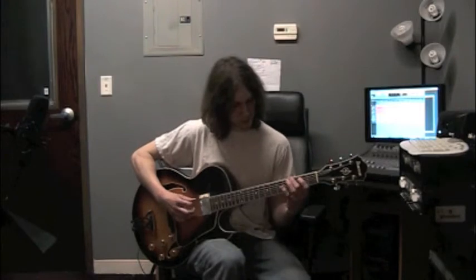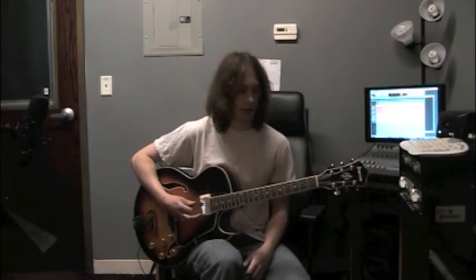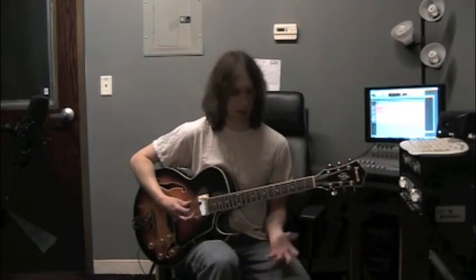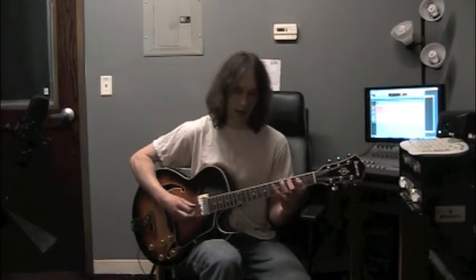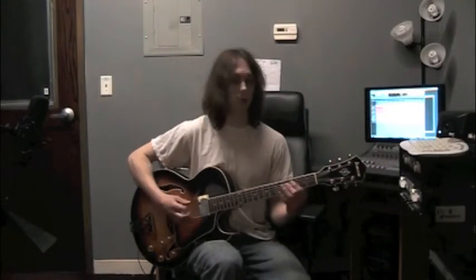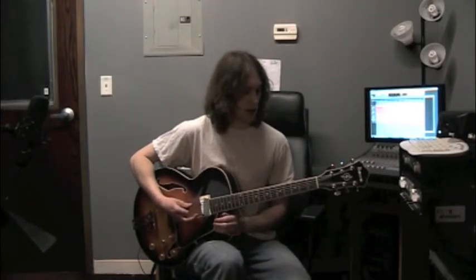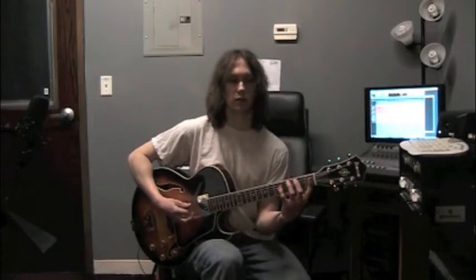Okay, now we would go to the 4th note of the scale. This is going to give us the 4 chord. 1, 2, 3, 4, C, D, E, F. All right, so we need an F chord. 4 chords will be major in a major key. So let's break this chord apart real quick.